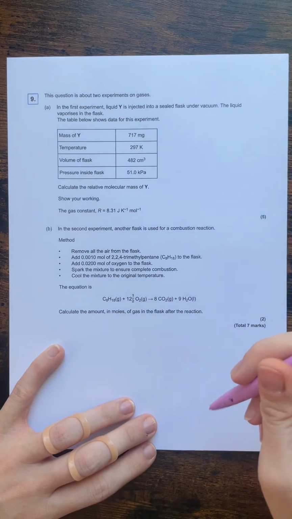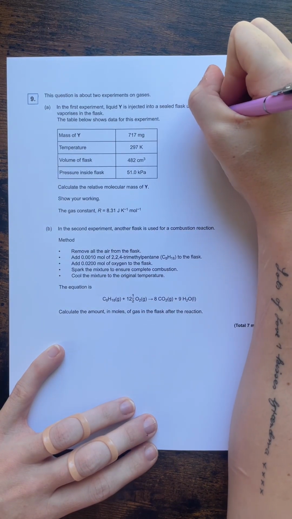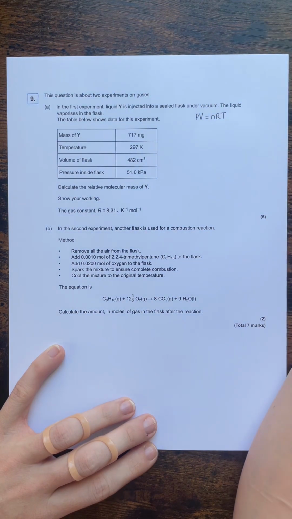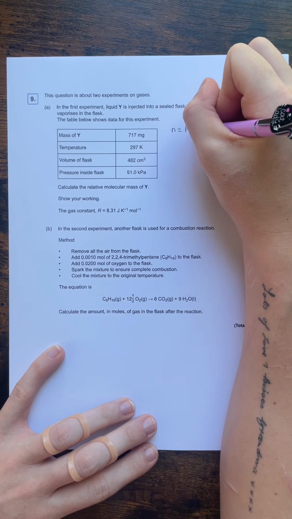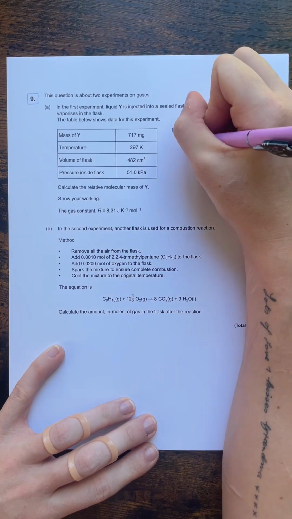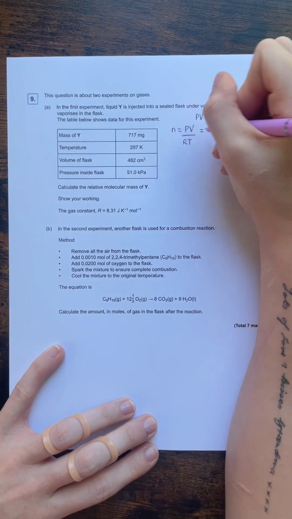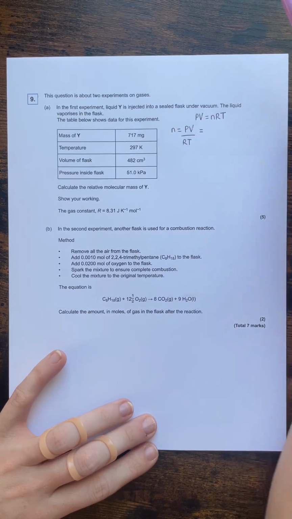So what I would always recommend that we do with any PV is nRT question is, first of all, write down PV is nRT, because in a lot of cases there is a mark for doing that, or for writing the rearranged version of that. In this case, we want to get moles, so it's going to be moles is equal to pressure times volume divided by the gas constant times temperature, and then we can sub those values in. Now, we're not ready to do that yet, and what I would suggest next is that we have a look at all the units that we're going to need to convert.